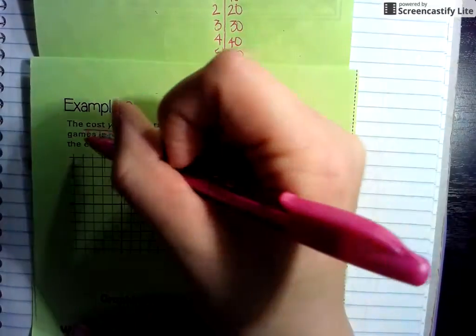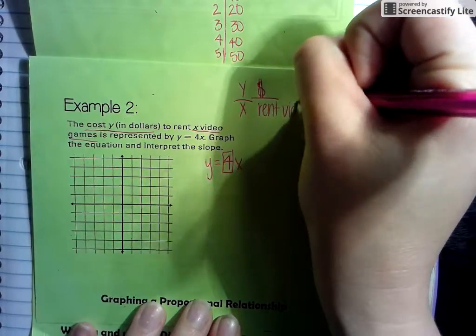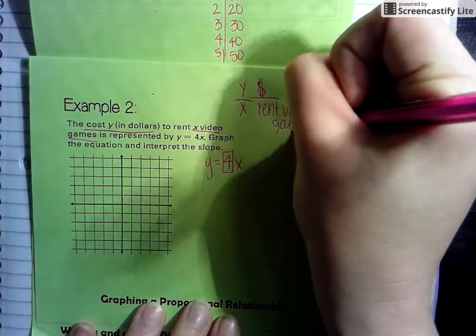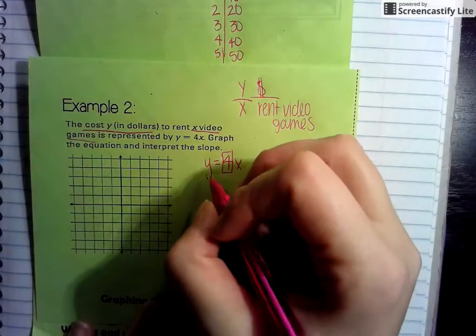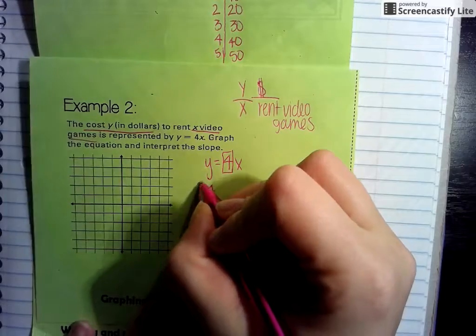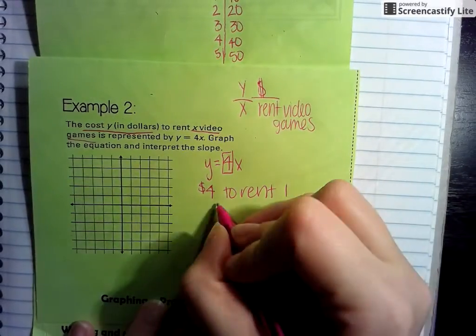over to rent x video games. So to rent video games is on the bottom. So if I have y equals 4x, that would mean that it would cost $4 to rent 1 video game.